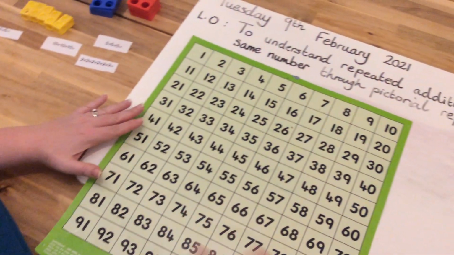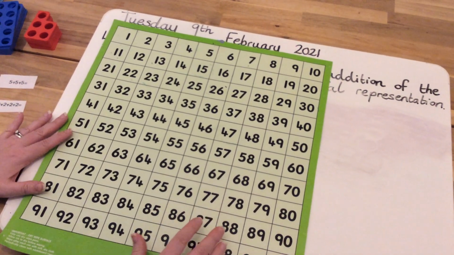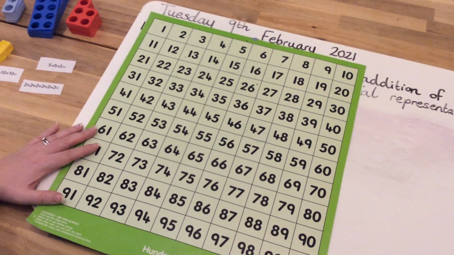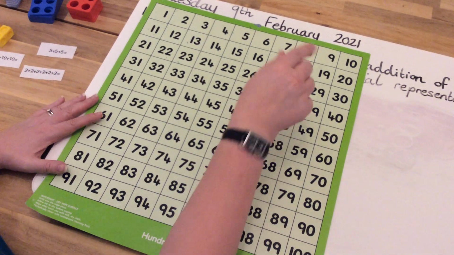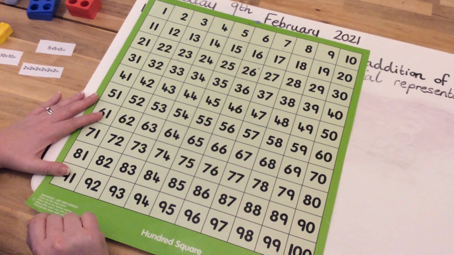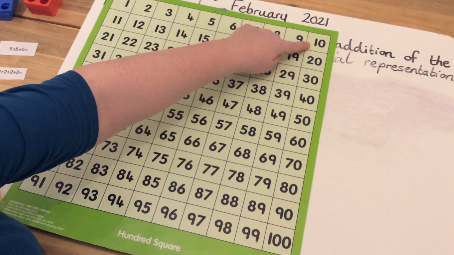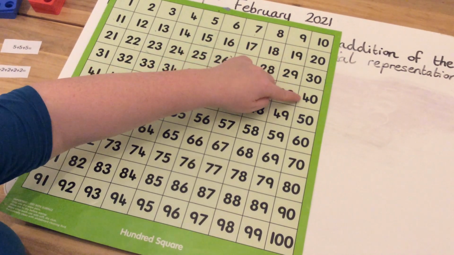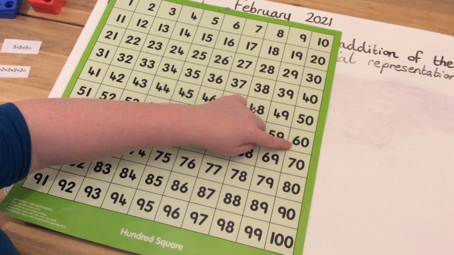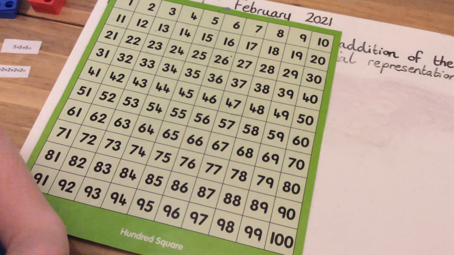So let's start by using our 100 square to do some counting. Yesterday we practiced counting in twos. Today let's choose another pattern that we're learning and let's count in tens. Let's start with number 10 and count all the way to 100 in tens. Off we go. Remember to join in with me. Here we go. 10, 20, 30, 40, 50, 60, 70, 80, 90, 100.